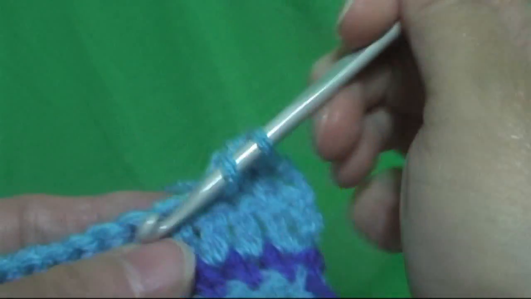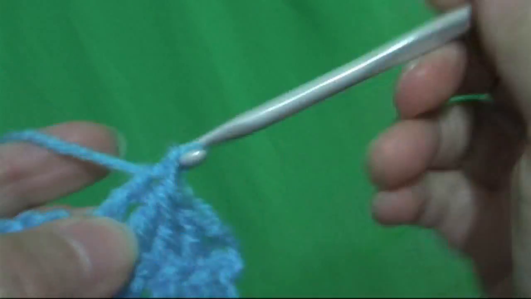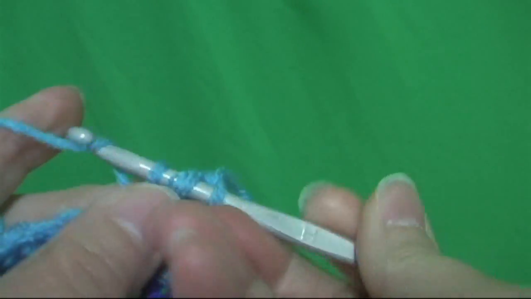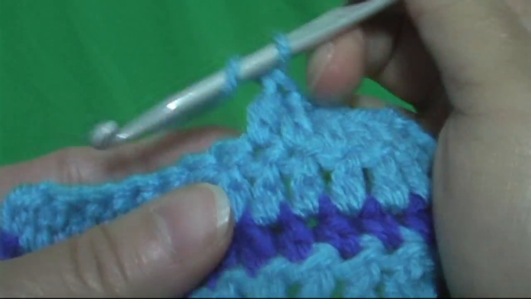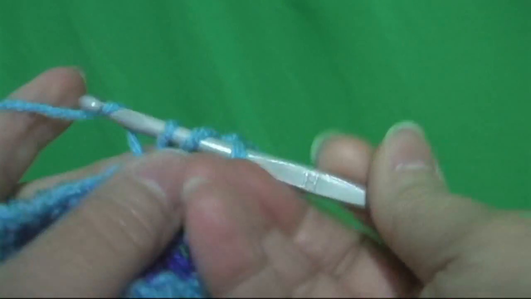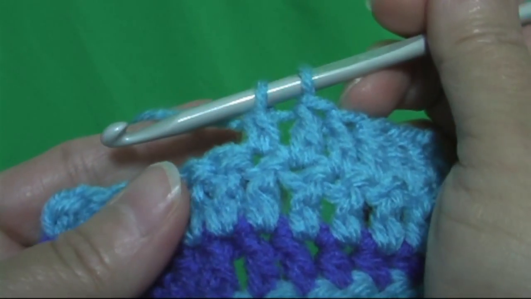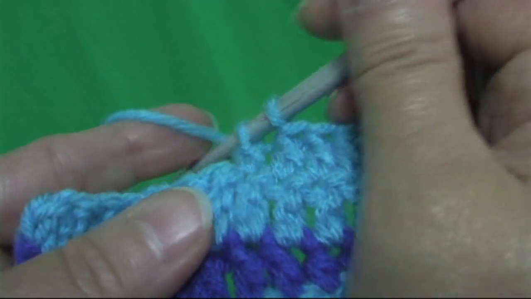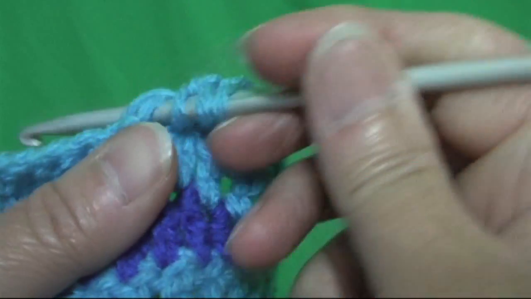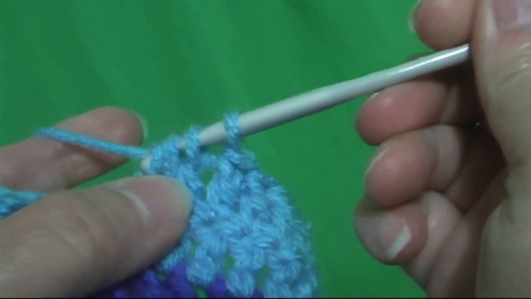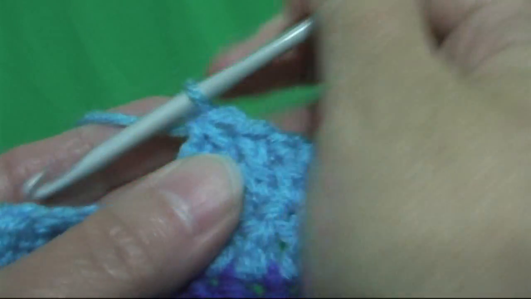I'm going to make 2 more double crochets, just regular. Then I'm going to do another decrease. Yarn over to make it to before the last step. Yarn over, insert my hook, yarn over and pull through, yarn over and pull through 2, yarn over and pull through 3.